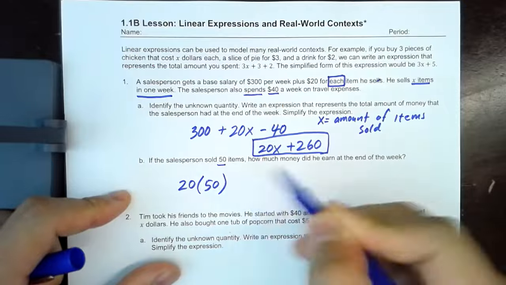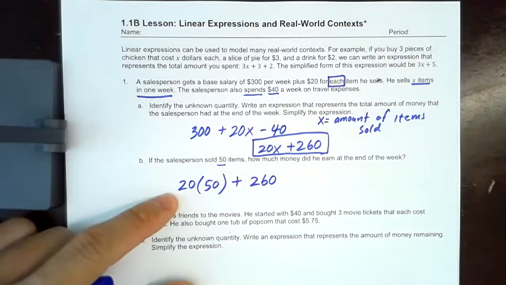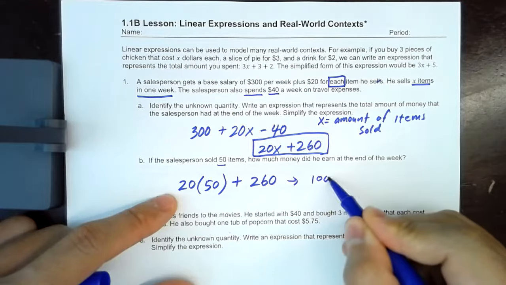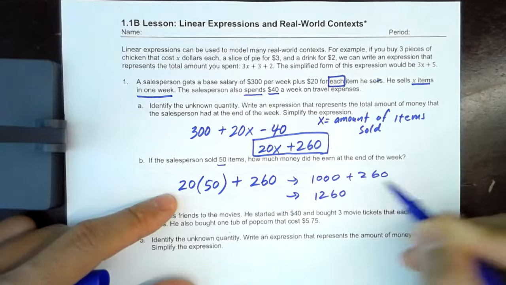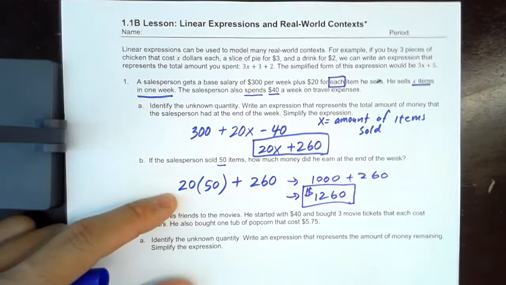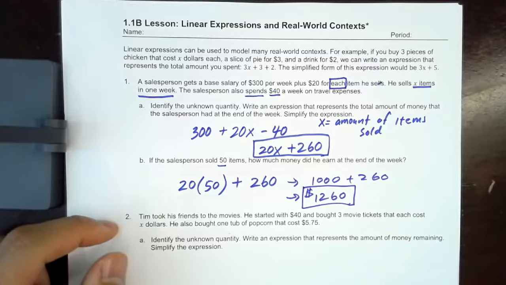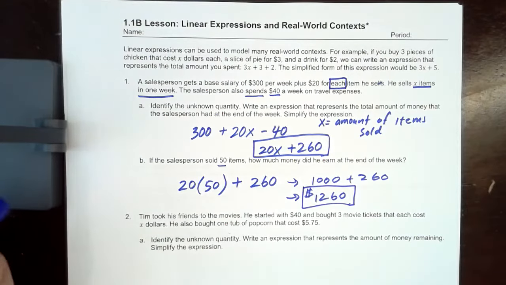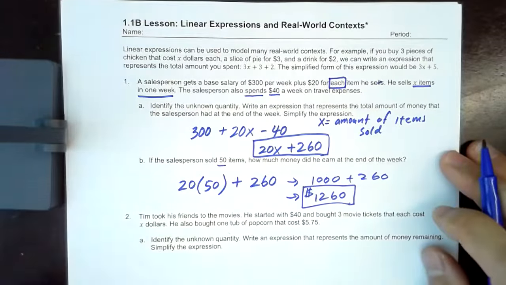I think some of us are capable of doing this, but I'm going to go ahead and show every step. 20 times 50 is 1,000. 1,000 plus 260 is going to give you a grand total of $1,260 for the week. That's a good amount, depending on what this item is. Can you really sell 50 in 1 week? That's like selling 7 in 1 day, so certainly possible.